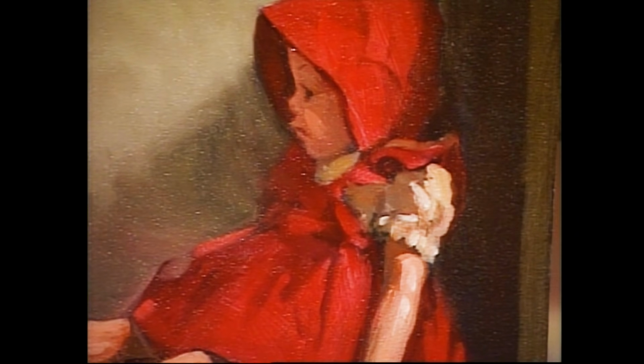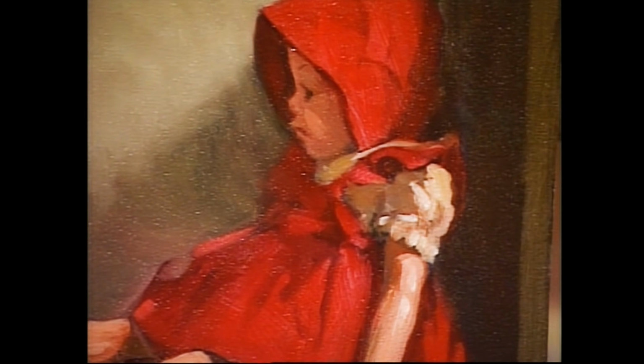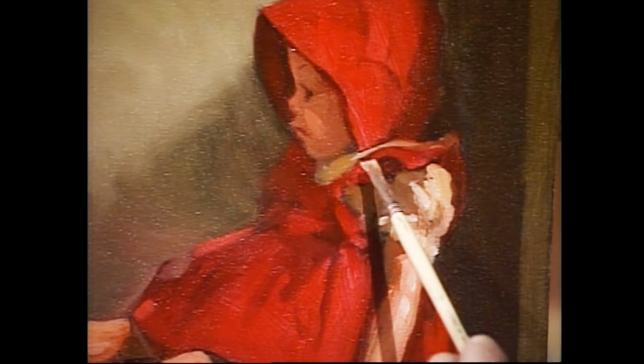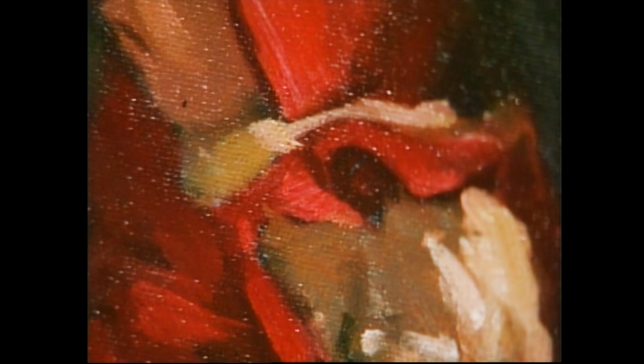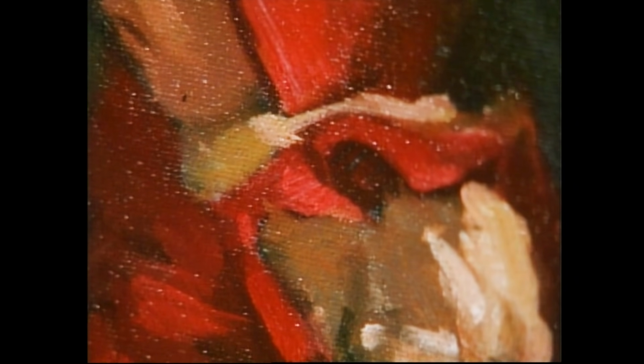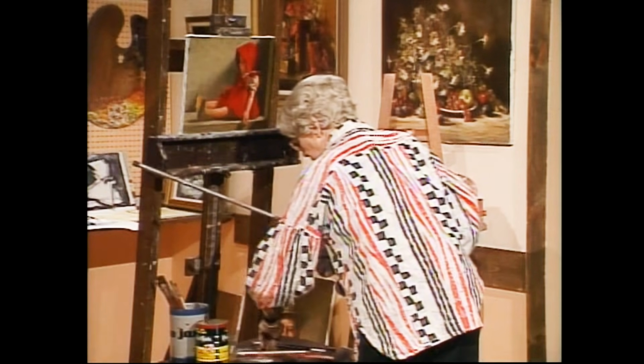And I see a light along here for her little collar. Some more lights.